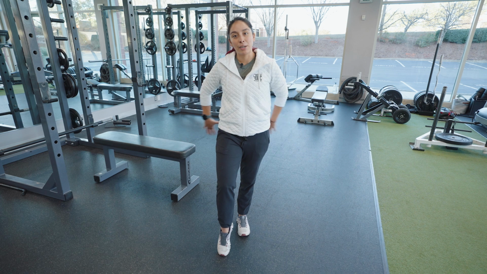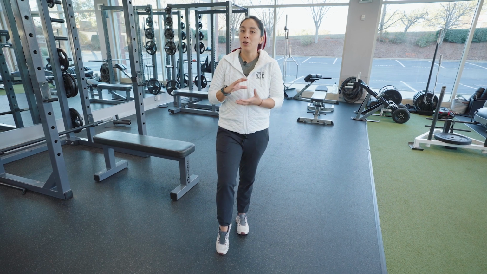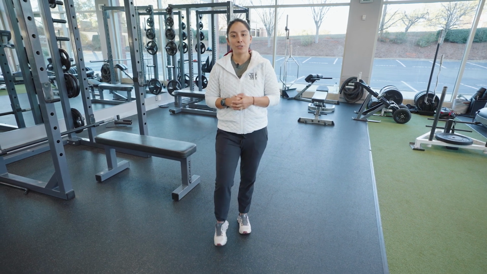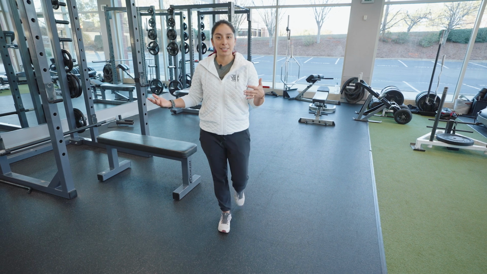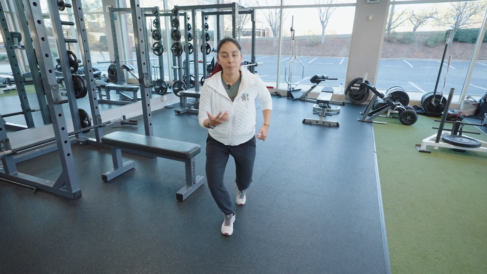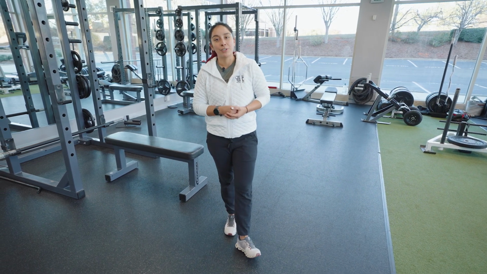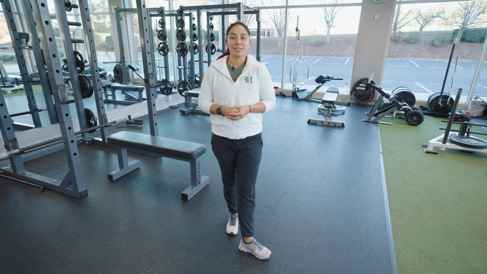That's why we'll take a global approach, make sure that there are no missing pieces of the puzzle, and make sure that if we're doing a single leg squat test, we're not starting to fall into these funky patterns which progress into other different mechanisms of injury.